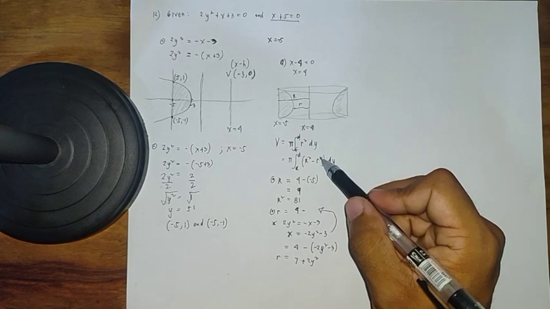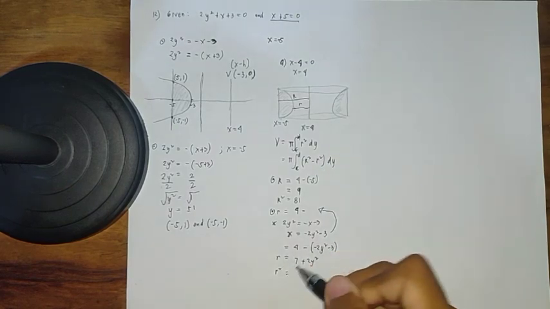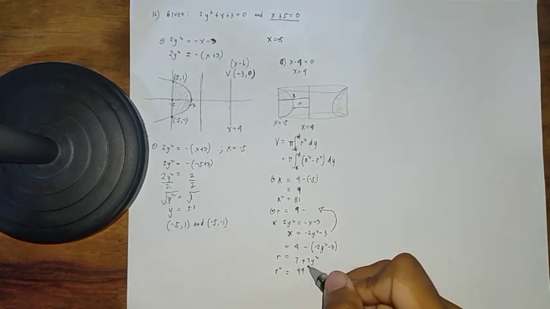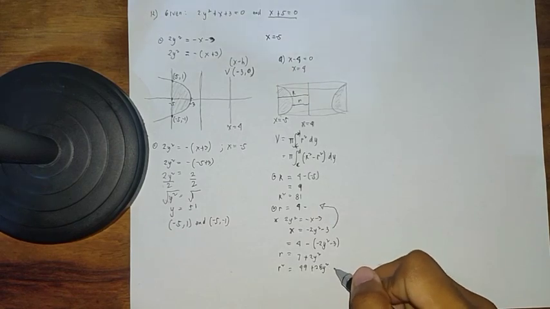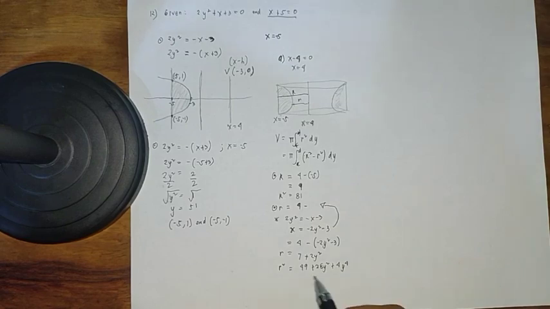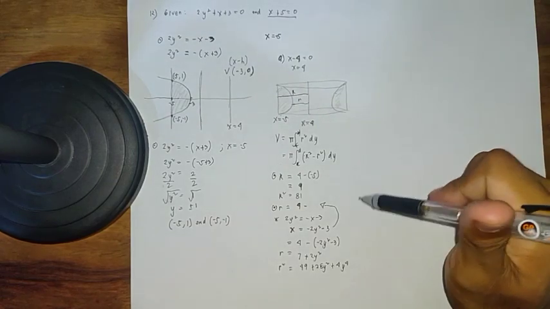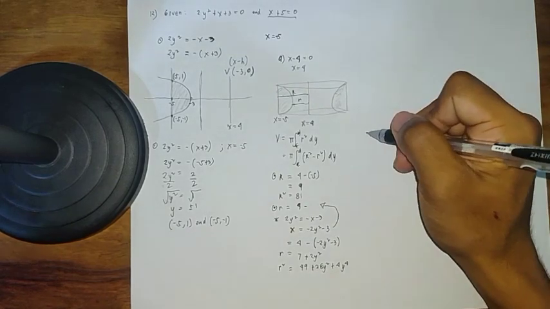Since naka-square na naman yung kailangan natin, so i-square natin. So r squared is equals to 7 times 7 is 49, plus 28y squared plus 4y raised to 4. So, yan po yung value ng r natin. Yung gagawin na lang po natin is input yung mga nakuha nating values na r na maliit at malaki sa formula. So, yan po.